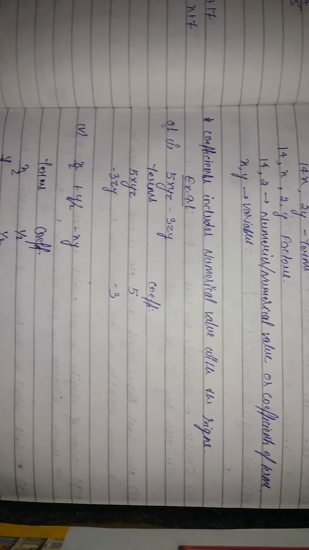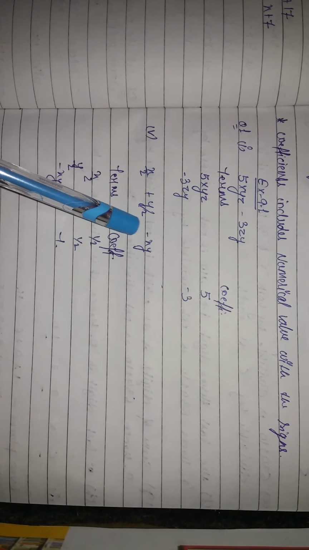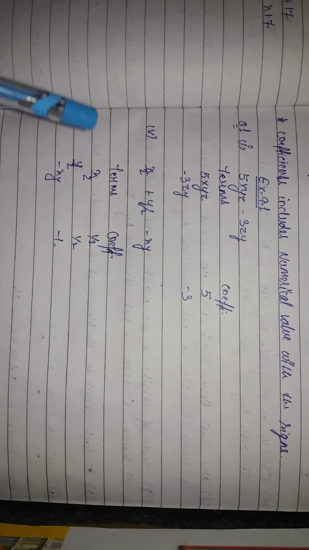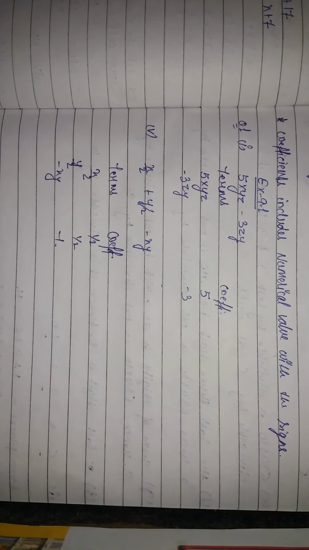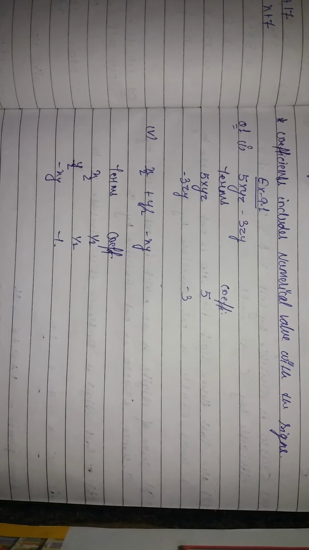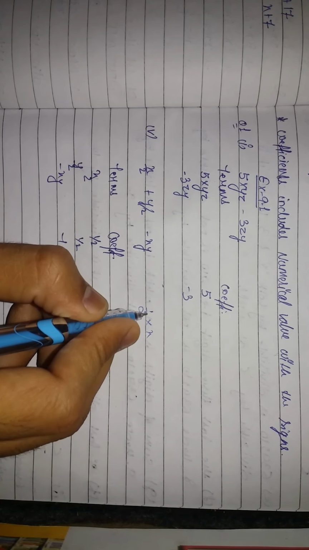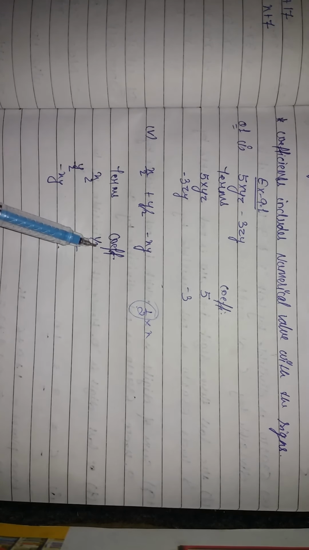One more example I have taken for you. The fifth part, x upon 2 plus y upon 2 minus xy. Now there are three terms: 1, 2, 3. So the terms are like this. Coefficient means their numerical values. So this is x upon 2. X upon 2 can be written as 1 upon 2 multiplied by x, right? Therefore this is your numerical value. So this is the coefficient of this term.